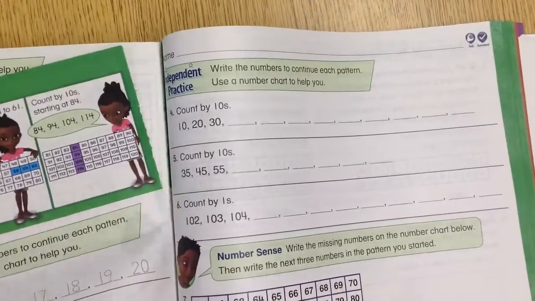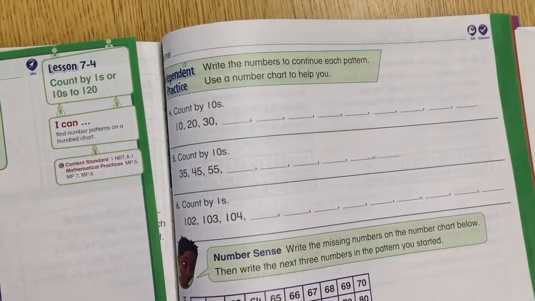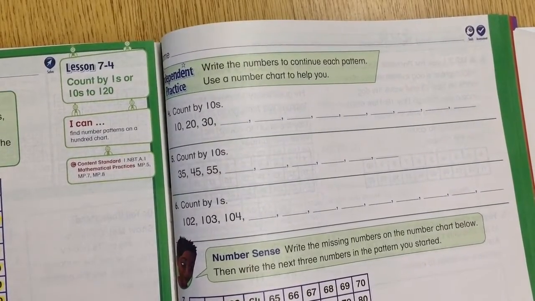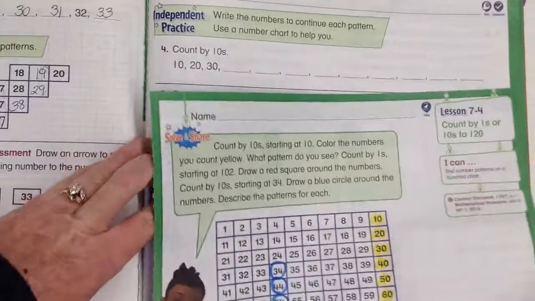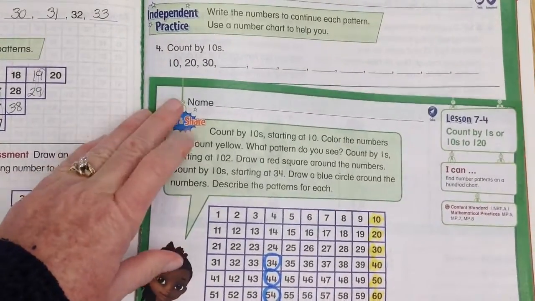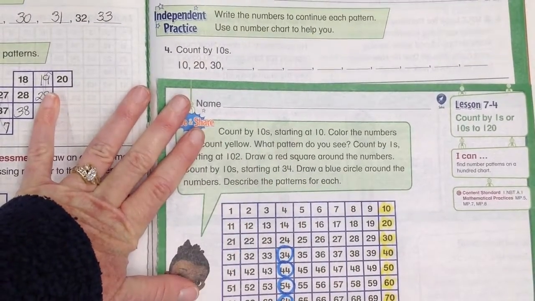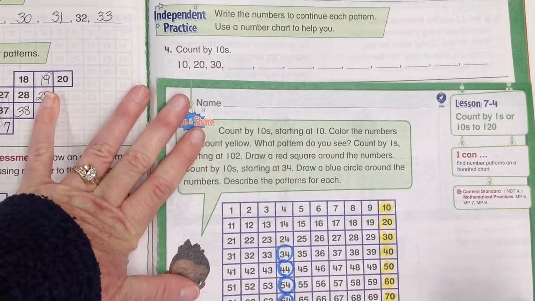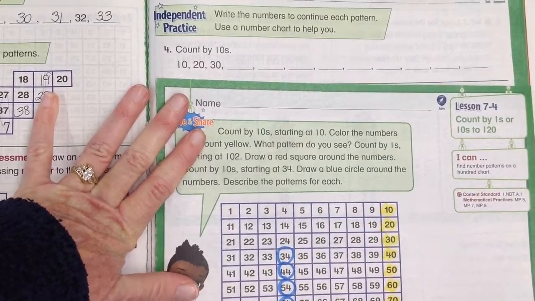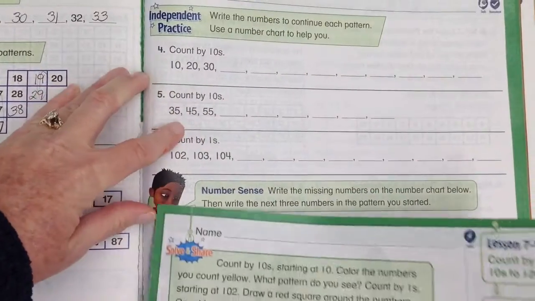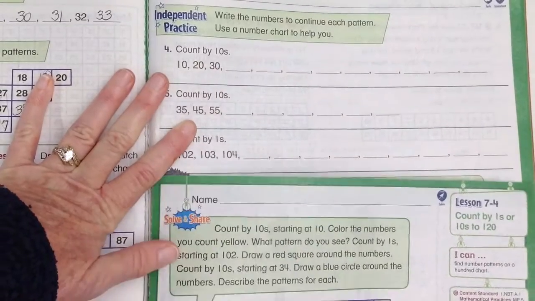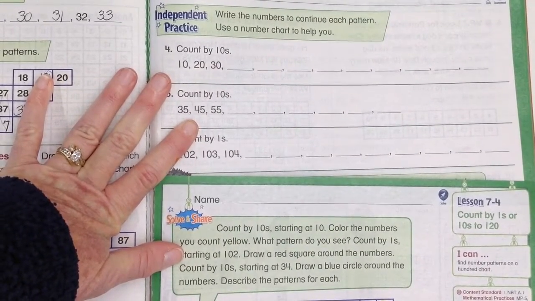All right, on page 415, it says write the numbers to continue each pattern. Use a number chart. So I just tore off the page before, and I'm going to use that number chart. Count by tens. Starting at 10, work your way down. All right, and since this is independent practice, go ahead and try these, 4, 5, and 6. When you're done, come back and we'll check your answers.